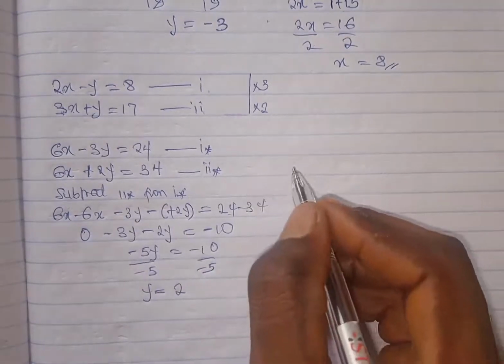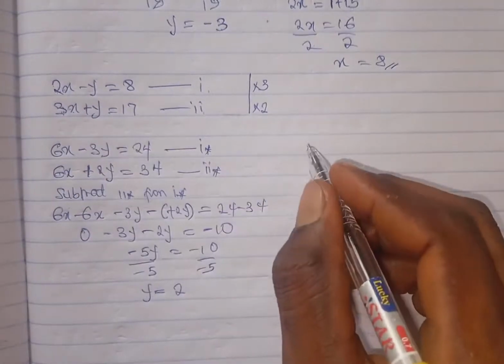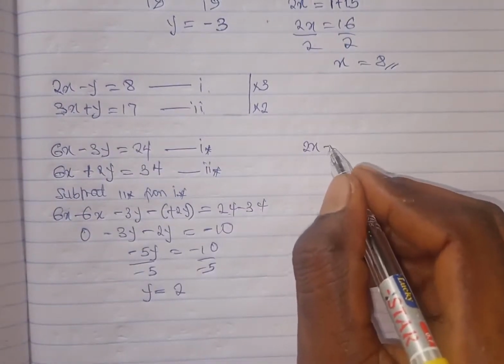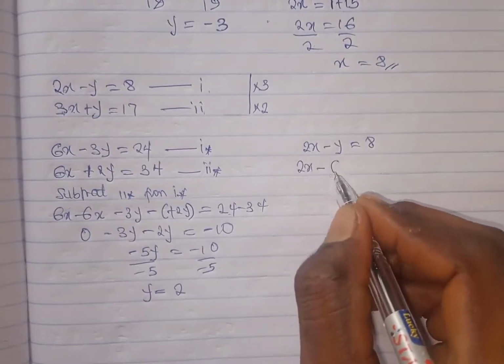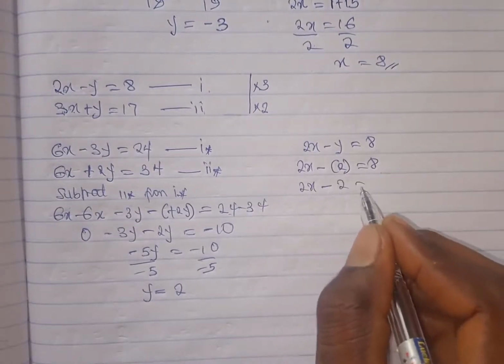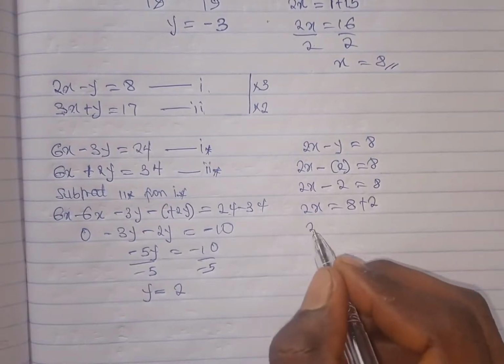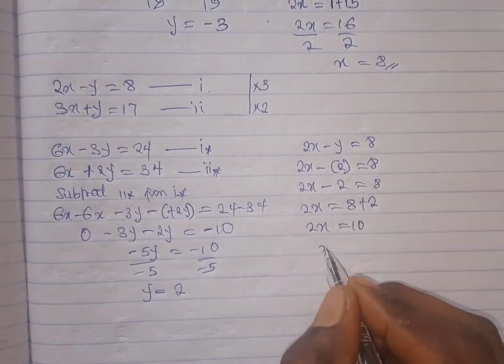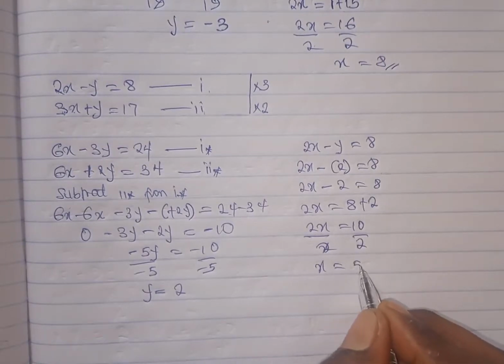So now you can pick any equation you want and substitute the value of y. Let's say I'm picking equation 1, that is 2x minus y, which is equal to 8. So I'm going to say 2x minus, what is my y? My y is 2, which is equal to 8, and 2x minus 2 will be equal to 8, and 2x will be equal to 8 plus 2. So 2x will be equal to 10. Then you divide both sides by 2, then your x will be equal to what? Will be equal to 5.